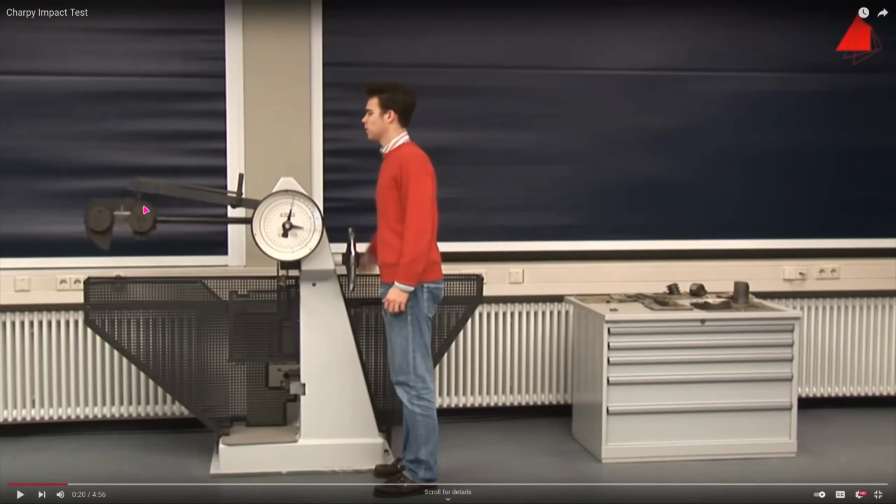When you, did I say lift up the specimen? I meant lift up the pendulum. When you lift it up all the way, it can lock into place too. So it's a little safer that way.